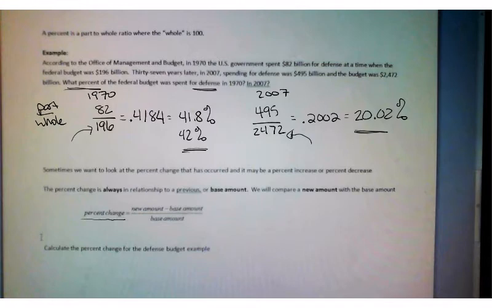In other words, what we're going to do is look at the actual change first. So how much money, what was the difference in spending over those two time periods? And then, because a percent is a part out of a whole, we need to compare it to some whole. Well, the whole we always choose to compare to is the base or original amount.